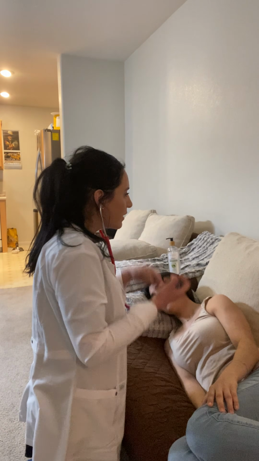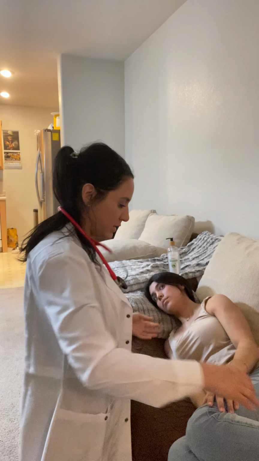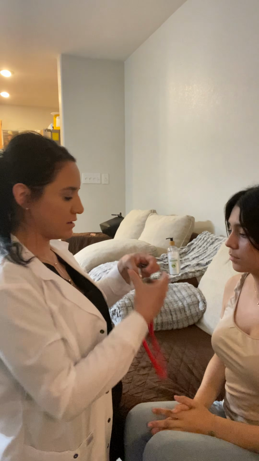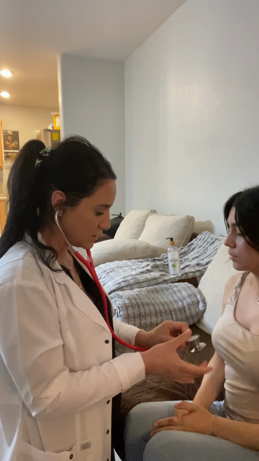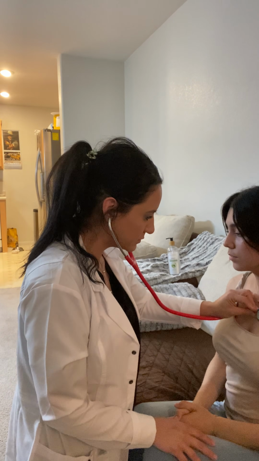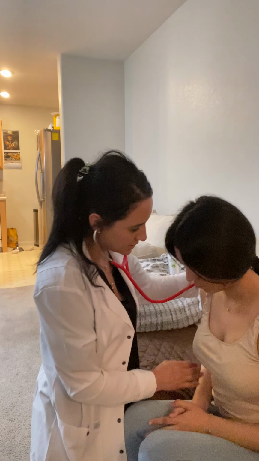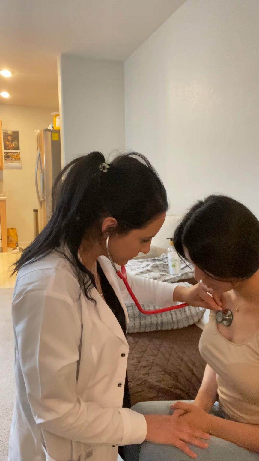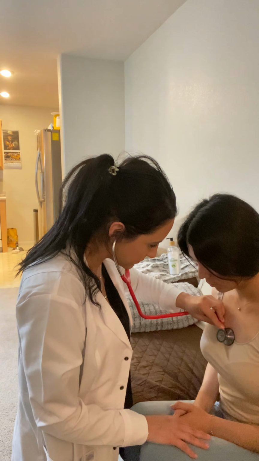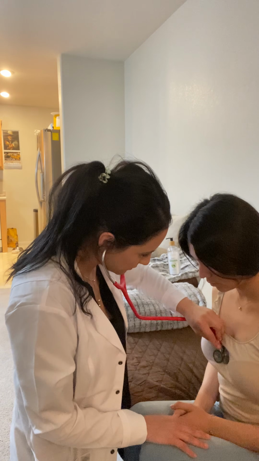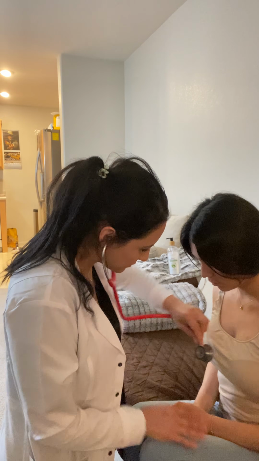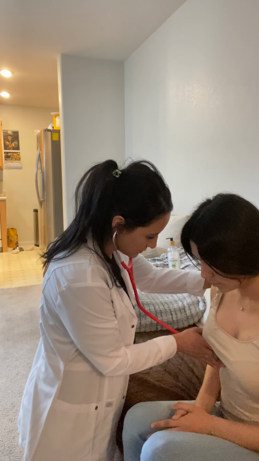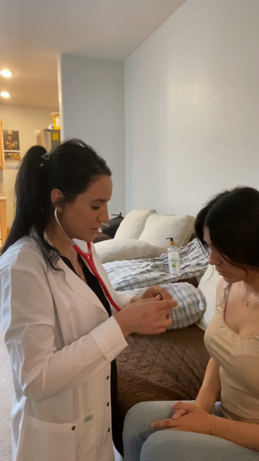Okay. Then I'm going to have the patient sit up and lean forward. Again, I'll be listening to the 5 points. I'll be using the diaphragm first. Oh, sorry, lean forward, just like that. Then I'll be using the bell.